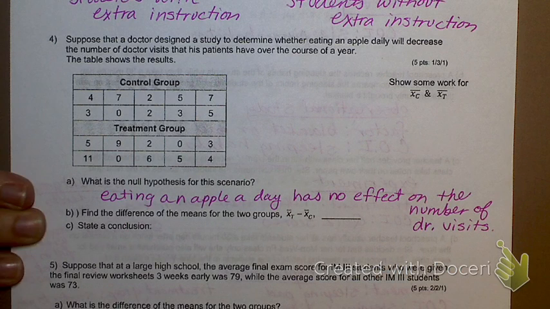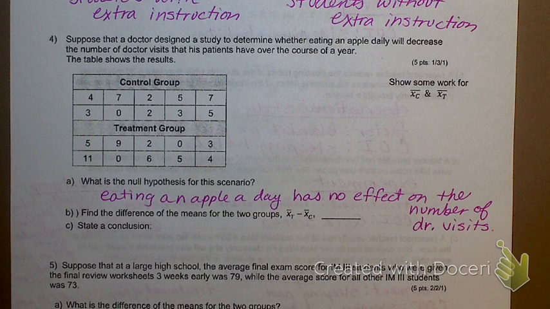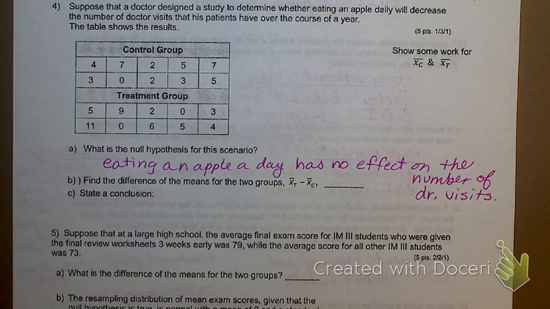Right? The treatment has no effect on the characteristic of interest. Yes? How do you find the null hypothesis? The null hypothesis is always that whatever treatment is for the scenario makes no difference on the outcome you're looking at.